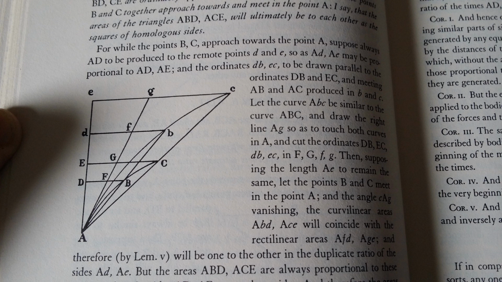Corollary 2. But the errors that are generated by proportional forces, similarly applied to the bodies at similar parts of the similar figures, are as the product of the forces and the squares of the times.